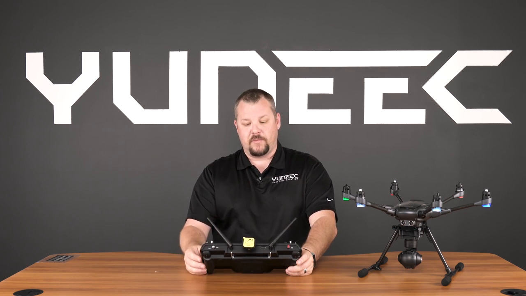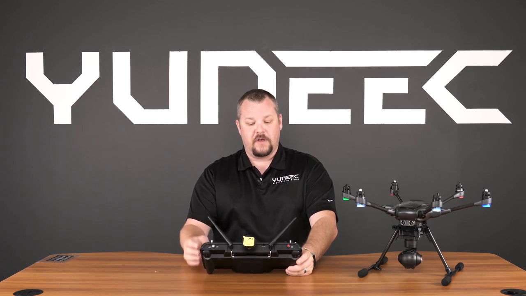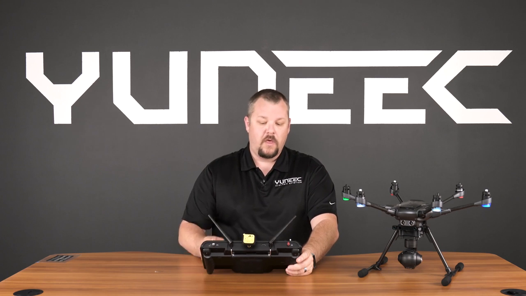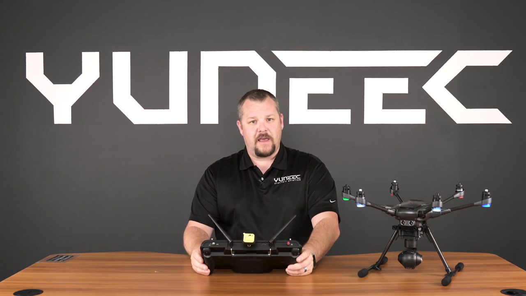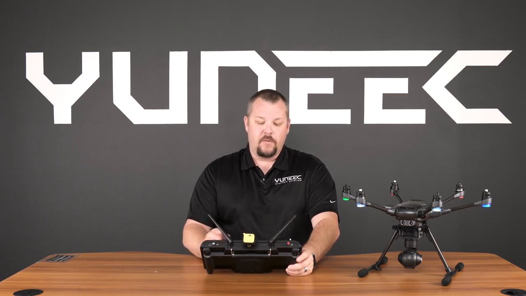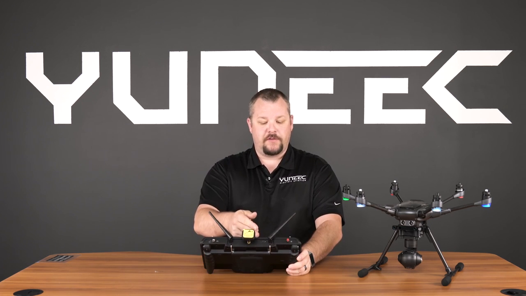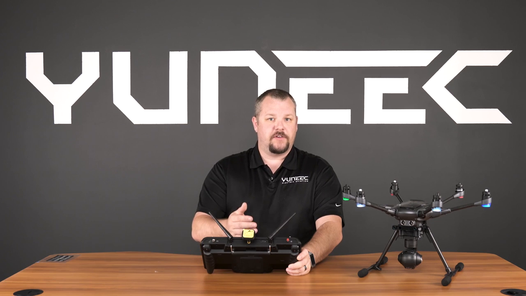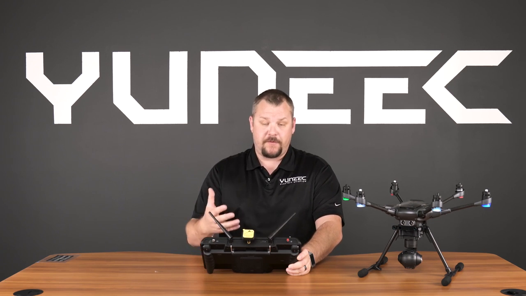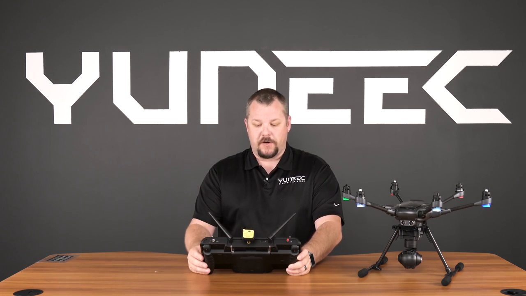On the top of the transmitter, we'll see 2 2.4 gigahertz transmitting antennas. In the center is our 5.8 gigahertz Wi-Fi antenna. We'll notice this is a patch antenna to give us better range. On the top, you'll also notice an HDMI out. This allows us to broadcast our video straight from the camera to an external monitor.